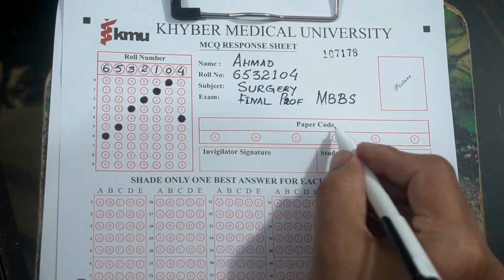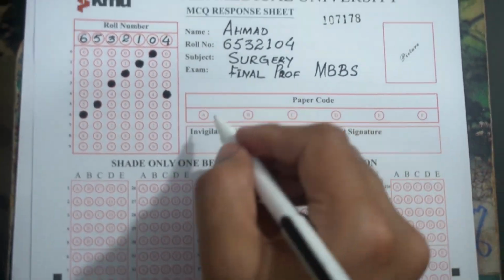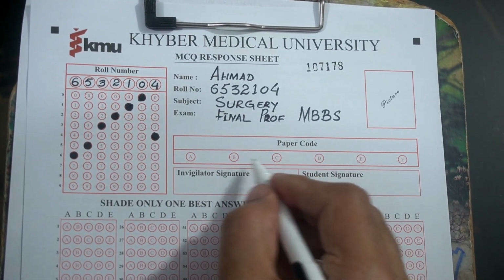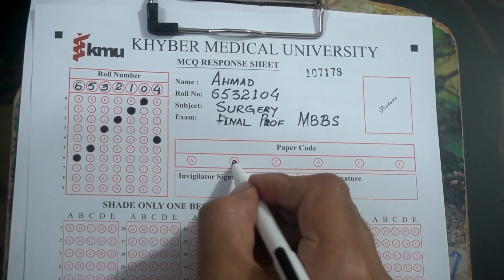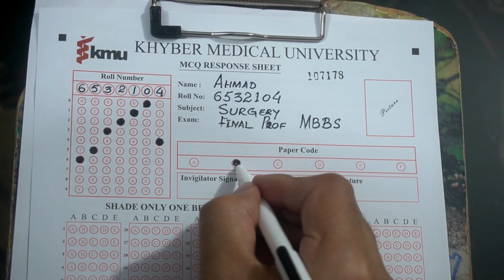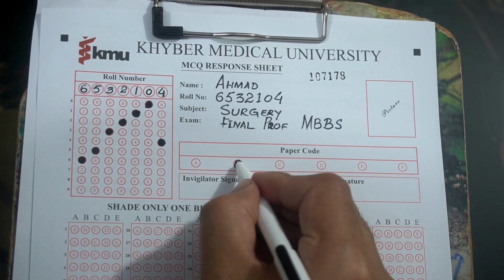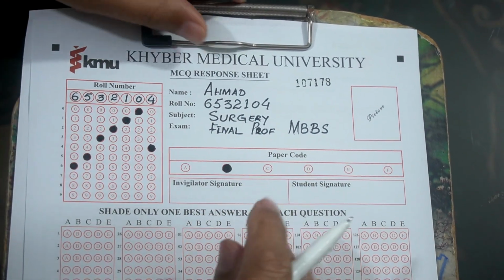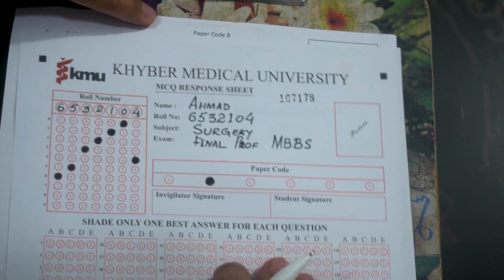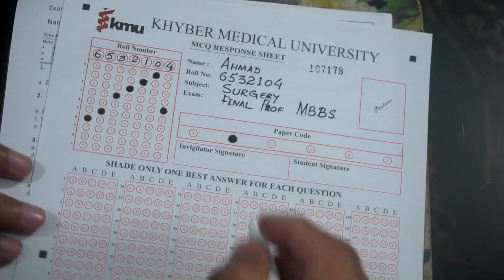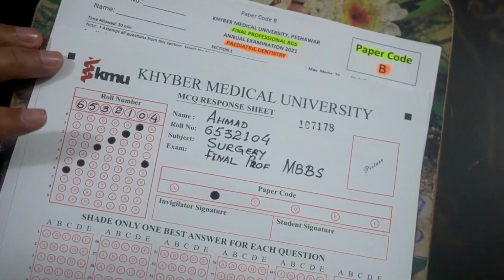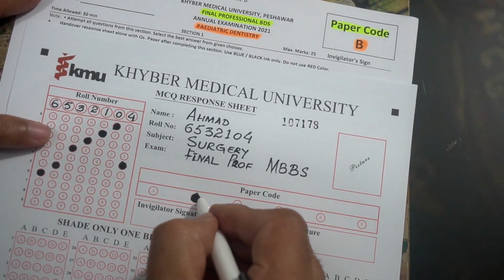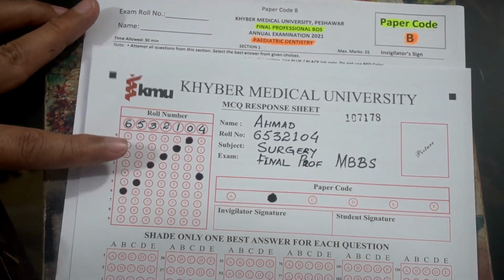Once you are done with this section, then jump to the next section, which is paper code. This is again a critically important area you must take care of. A lot of students make serious mistakes while writing the proper paper code on the response sheet. Since each question paper has a particular code written in alphabets on its top right hand corner, you are required to select and shade the bubbles with the proper paper code written on your question paper.